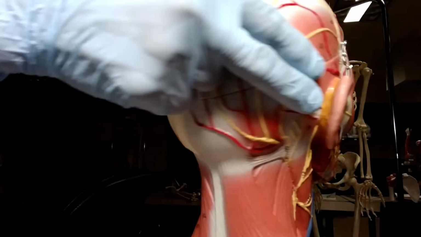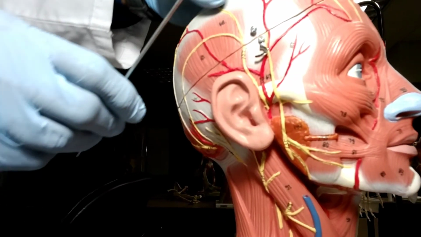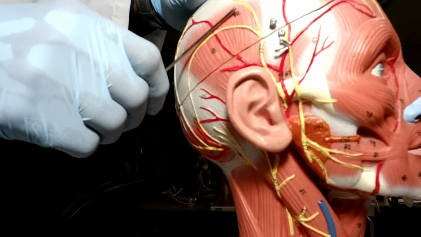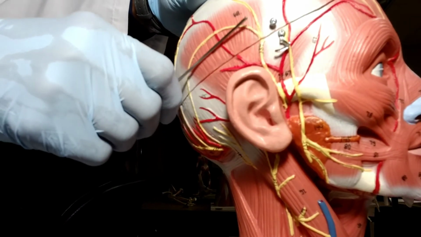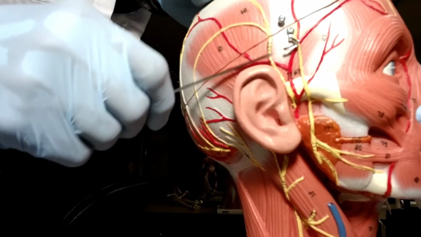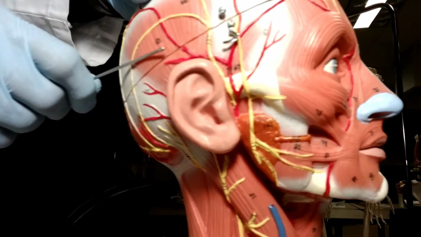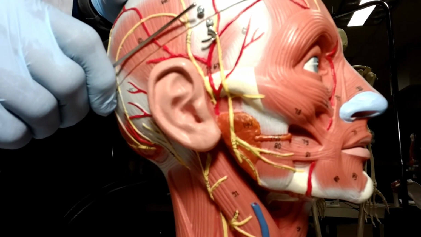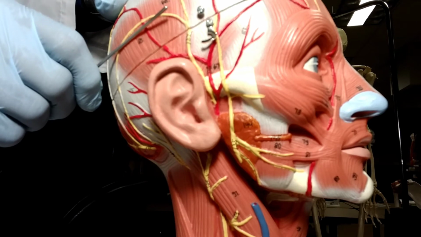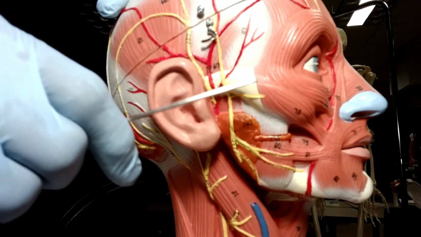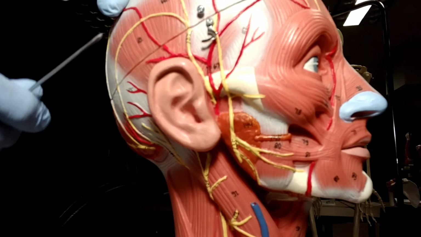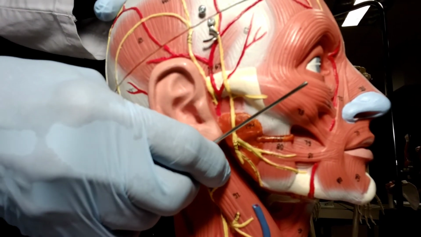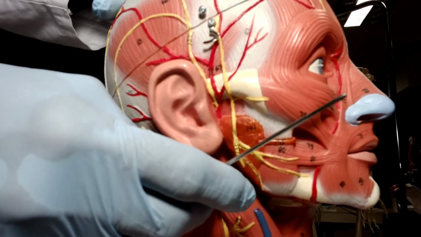On this side here, we have the temporalis muscle. The temporalis muscle, as you see, is a fan-shaped muscle that is lying over the temporal bone. It lies right on top of the temporal bone. It originates from the temporal bone and it inserts into the mandible. If you see, it goes right into the mandible. The temporalis muscle closes the jaw and elevates the mandible also.